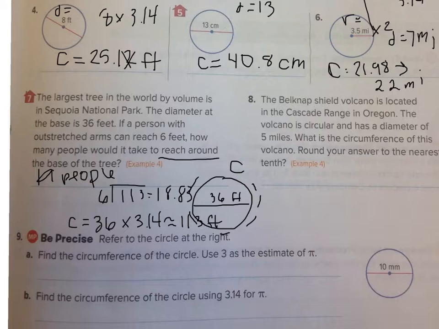Now for 8, the Belknap Shield volcano is located in the Cascade Range in Oregon. The volcano is circular and has a diameter of 5 miles. So here's our volcano, and here is our diameter of 5 miles. It is asking us, what is the circumference of this volcano?